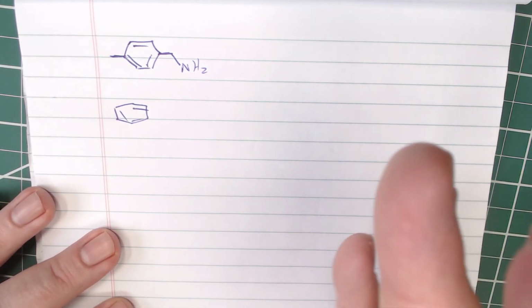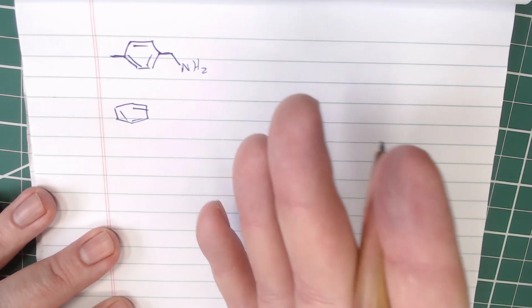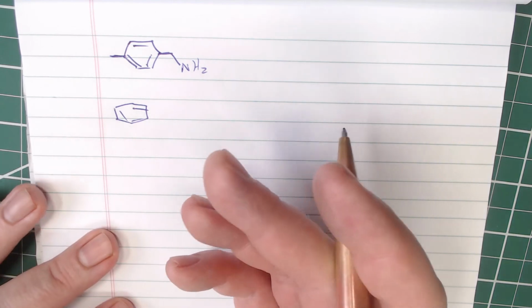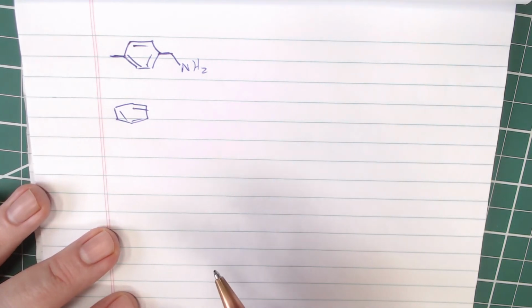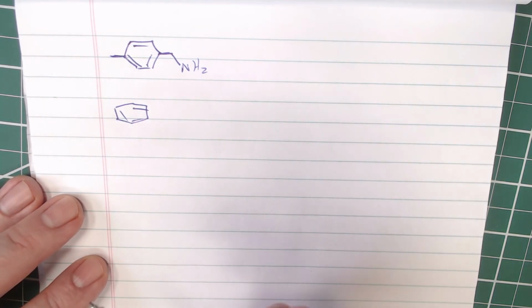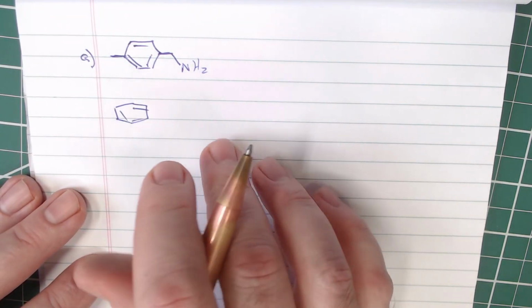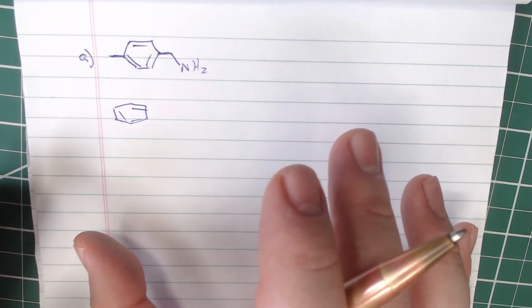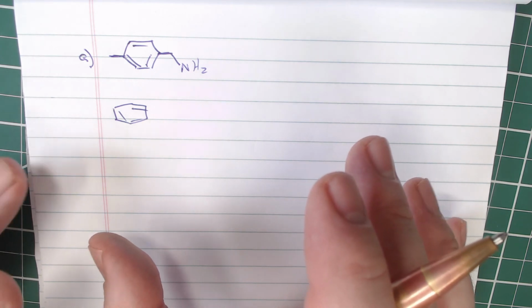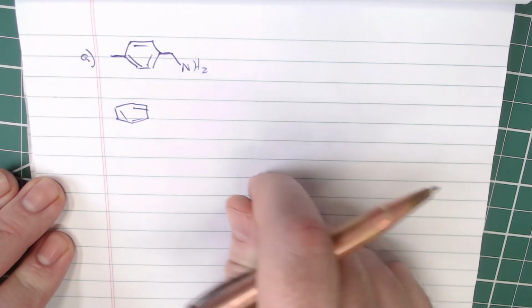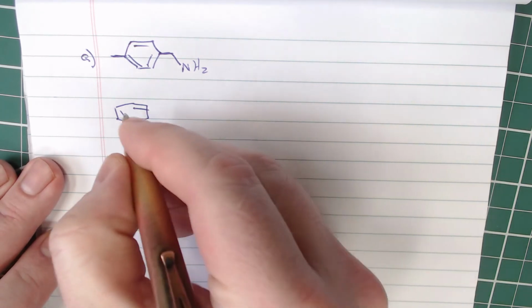Now, there's more than one way to do this. And in fact, for every one of these reactions, A, B, and C, there's going to be more than one possible pathway. There are probably pathways that I have not even thought of that somebody else will think of. And if you think of a clever one, send it to me.